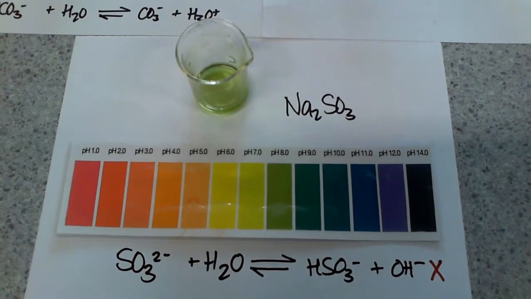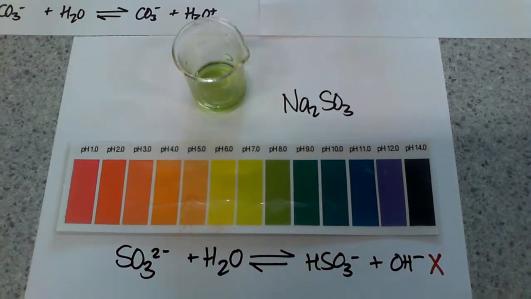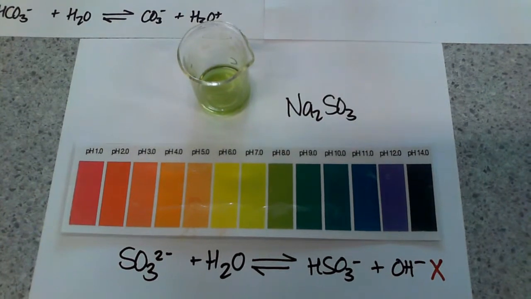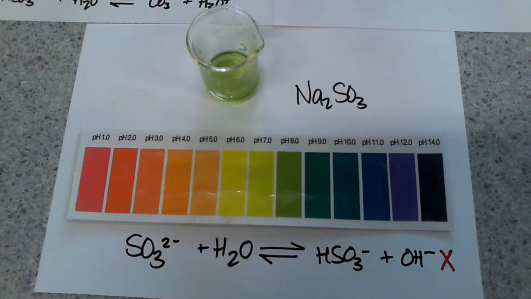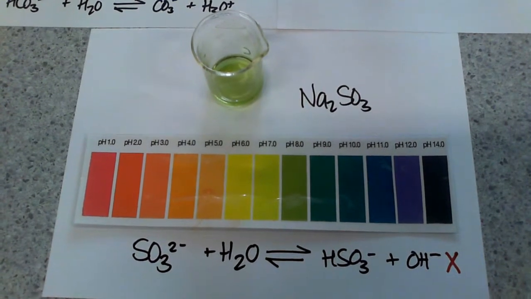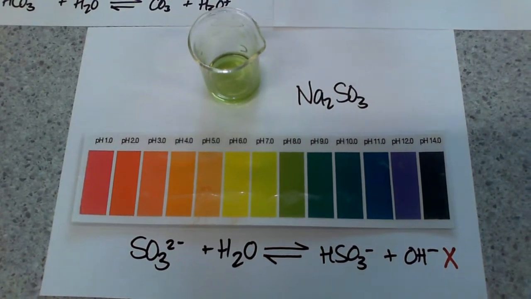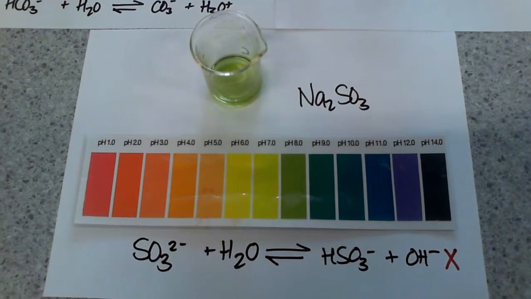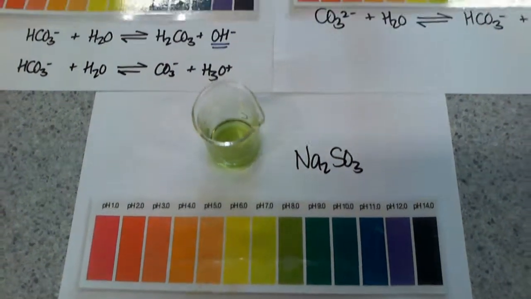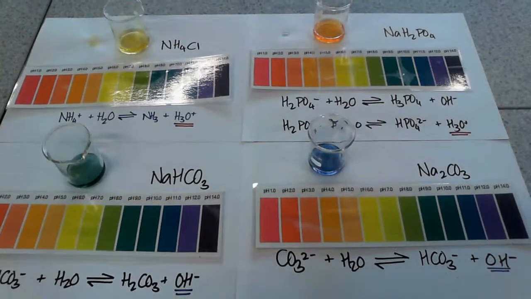We've made an assumption that that colour is so close to 7 that actually this just dissolves and doesn't dissociate with water or hydrolyze at all. We'd need to check that with a quick search on Google or something like that, but we're pretty confident that that one just dissociates, unlike the other 4 that we looked at in this experiment.